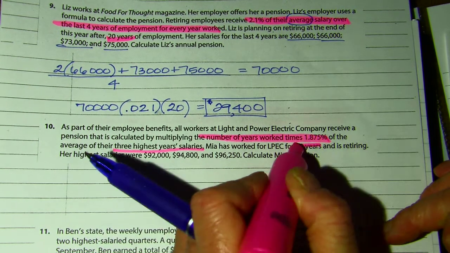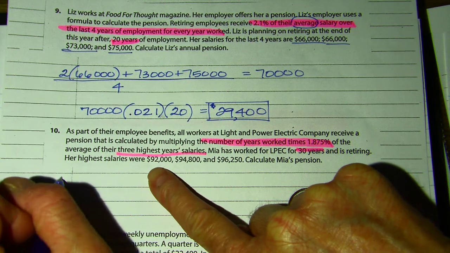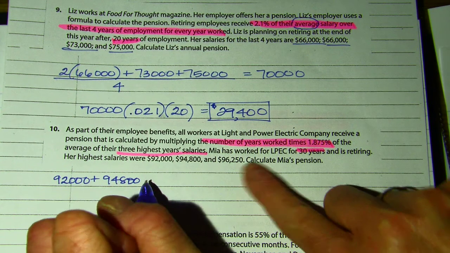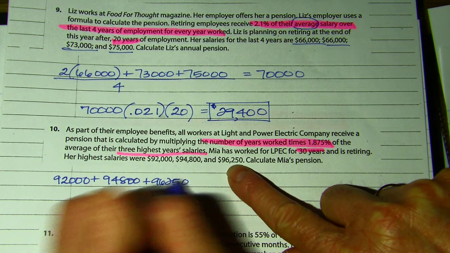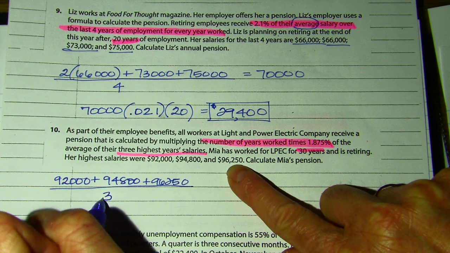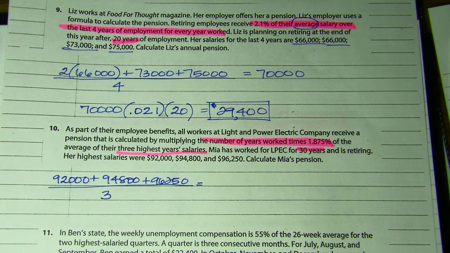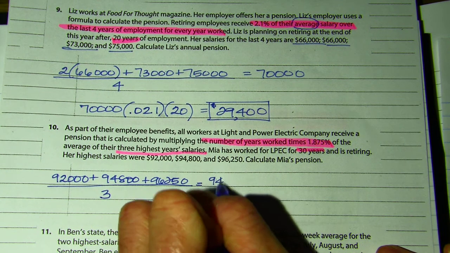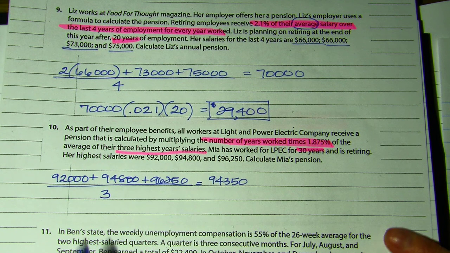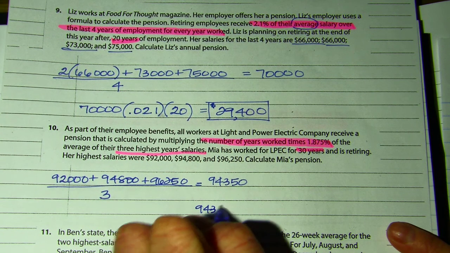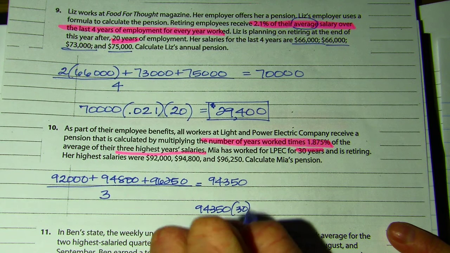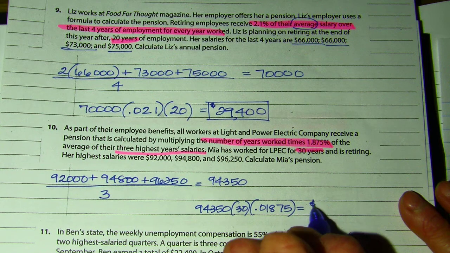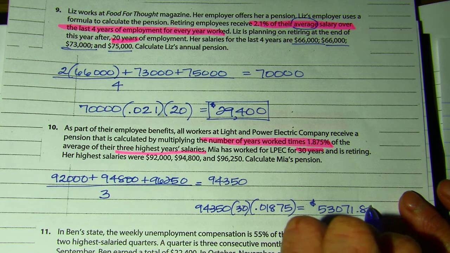So she's worked 30 years, and here's her salary. We need to find the average of these 3 salaries. So 92,000 plus 94,800 plus 96,250. I'm going to add those up and divide by 3. I calculated an average of 94,350. She's worked 30 years, and then times 0.01875. So that is a pension of $53,071.88.